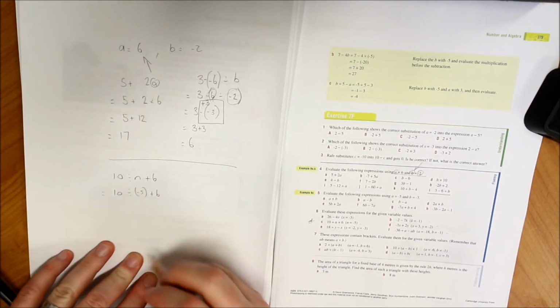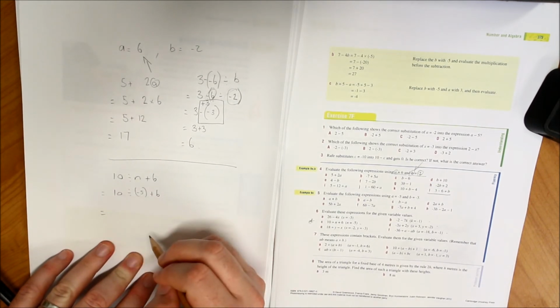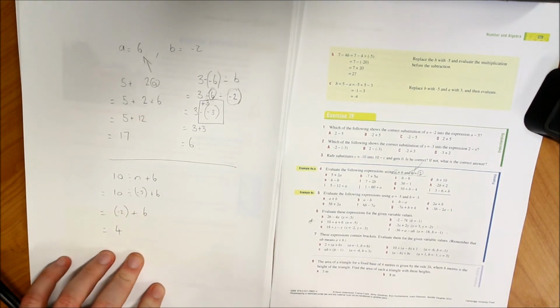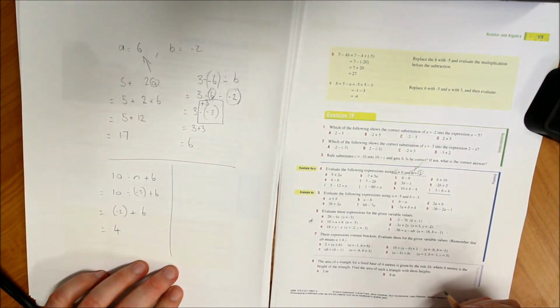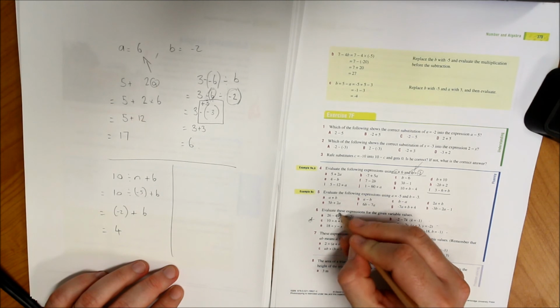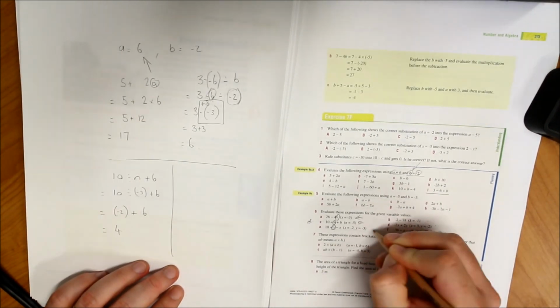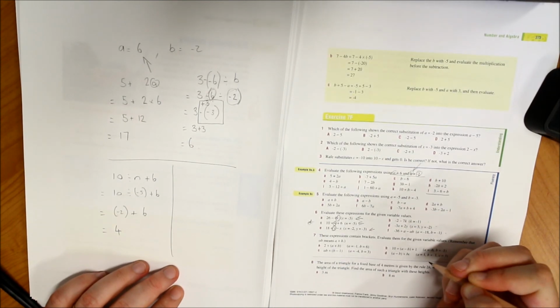Well, we know that we have to do the division first. 10 divided by negative 5 is 2, and it's going to be a negative. Plus 6 equals positive 4. So a lot of these are quite straightforward. As long as you follow your rules that you've learned in previous chapters and you stick to your order of operations, you should be fine. Just remember, don't get freaked out by these x's and these n's and these y's, because they all have a value that you will be given. I hope that helps.